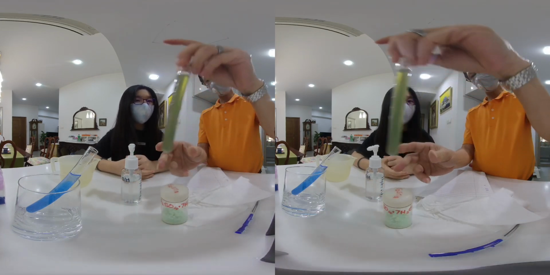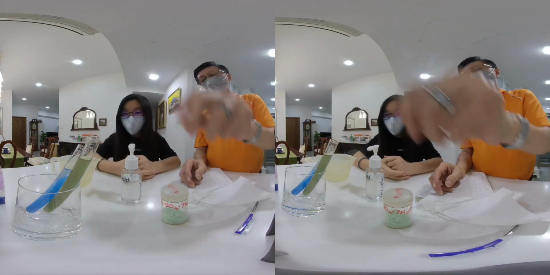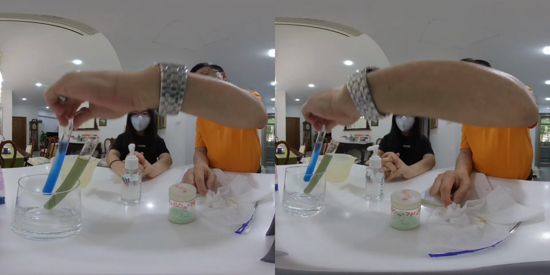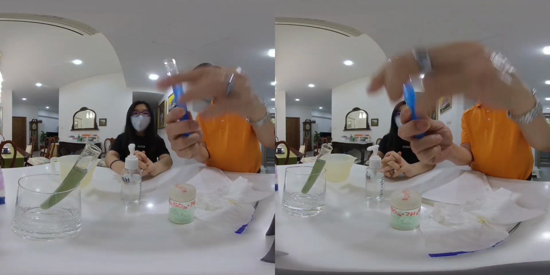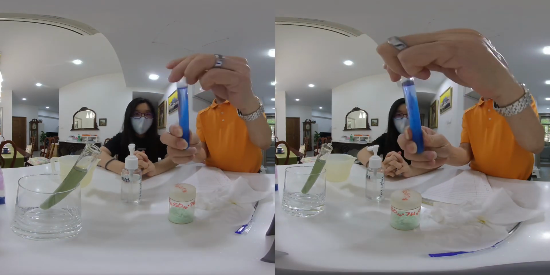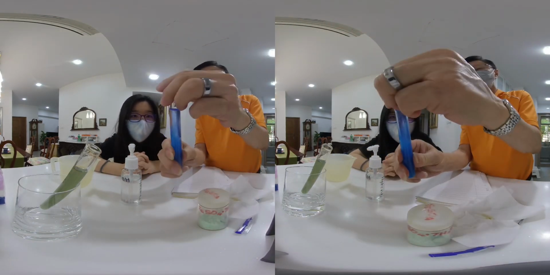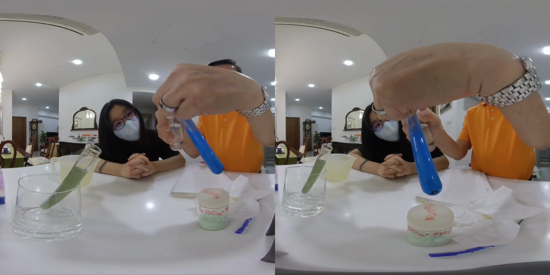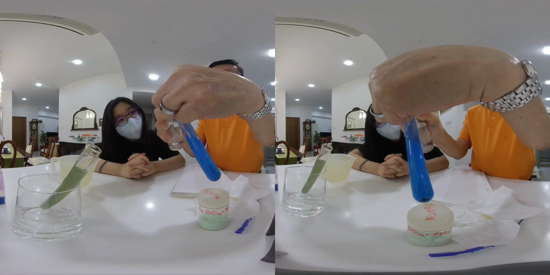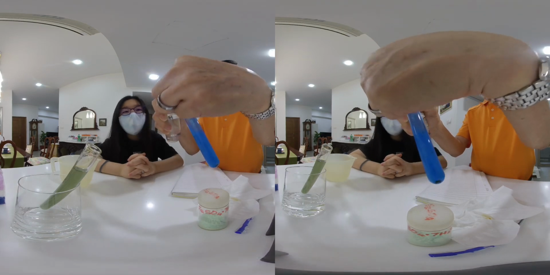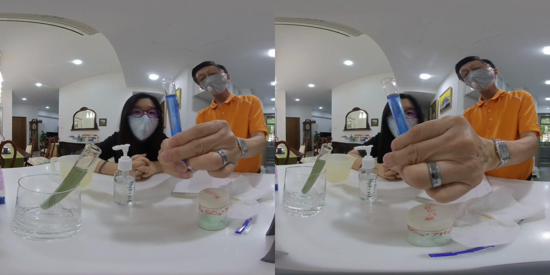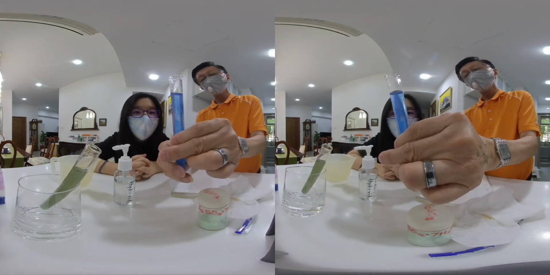And if we let this settle, you will find that ultimately the solution will be colorless like this. Actually, this is a little bit colorless, right? If I put some more. Is it colorless now? Yeah, almost colorless.